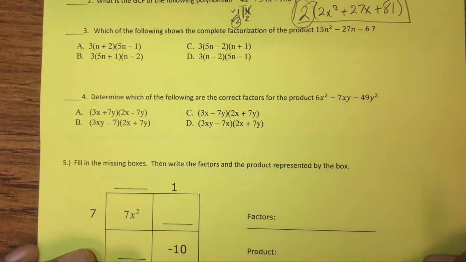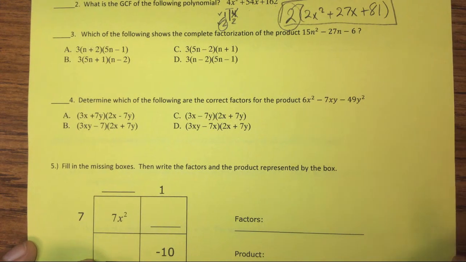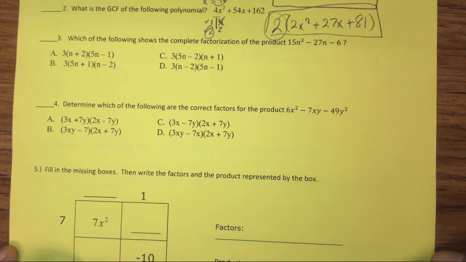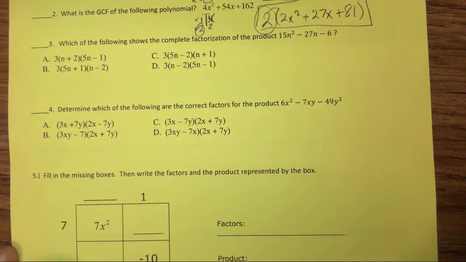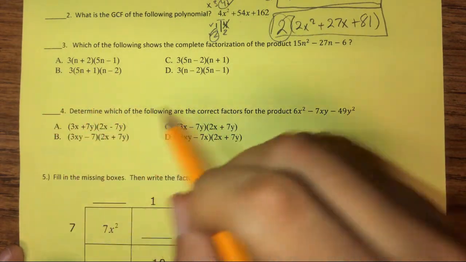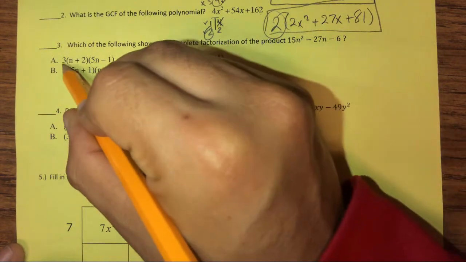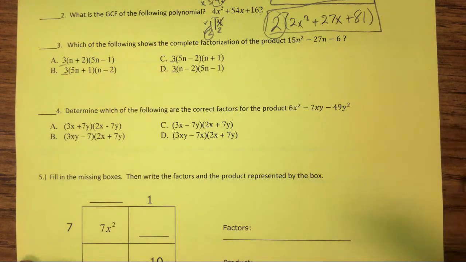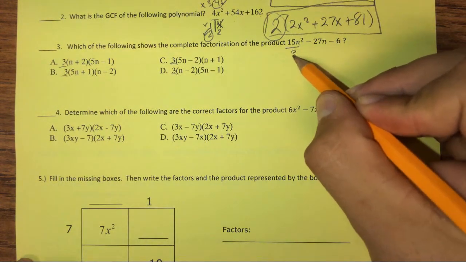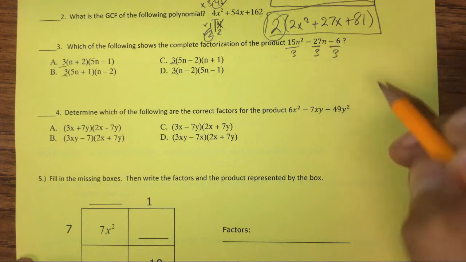All right, we jump down to the bottom, which says which of the following is the complete factorization of the product, and they give us the product there. One thing that I do notice is on all of my answer choices, they have a 3 out in the front, which means that I can factor out a 3. So I can start off by dividing all these by 3.